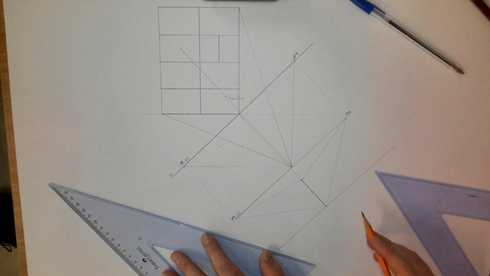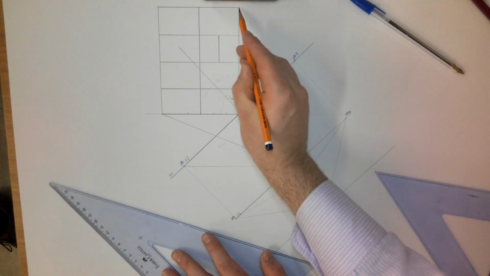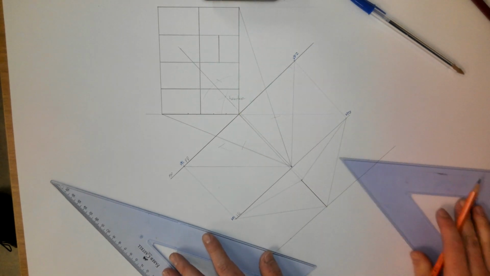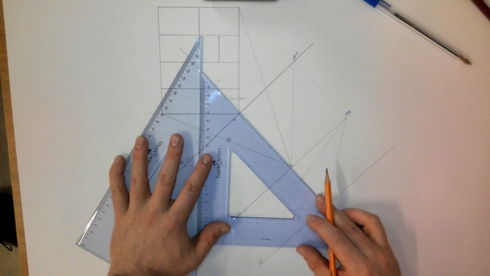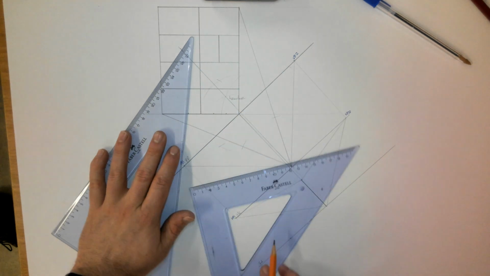So if I want to figure out where this one ends, I take the outermost corner of the plan, join it to S, where it hits the picture plane, down perpendicular to the picture plane.